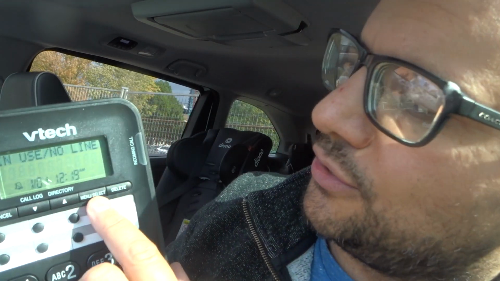So what you want to do is you want to get to the contrast menu. To do that, you're going to hit menu select. When you hit menu select, you're going to go into the menu and you're going to basically go through the menu options. So we're going to hit menu select once. Okay, right now it says in use / no line because there's nothing connected to it. So right now we're just at the main screen.